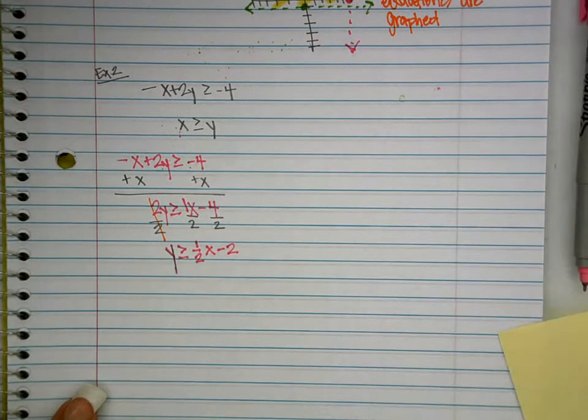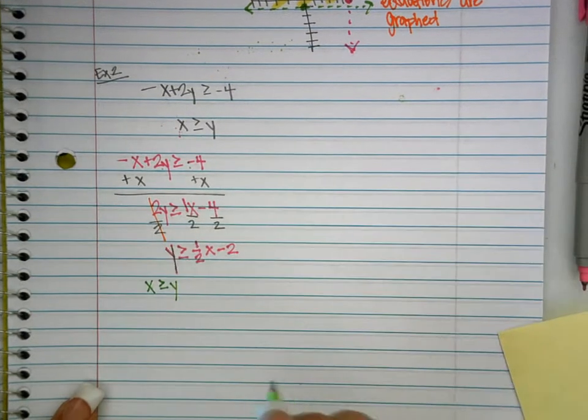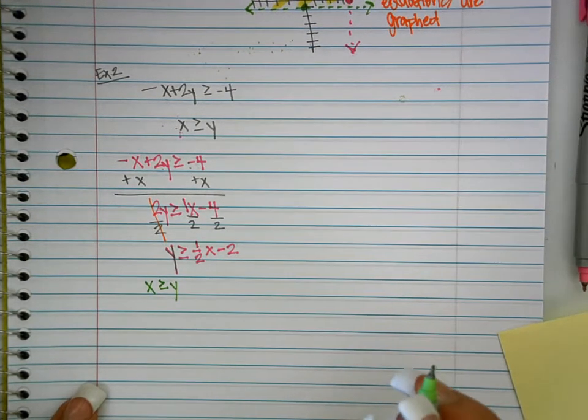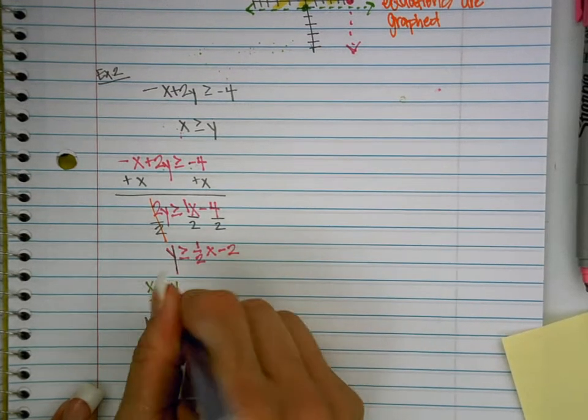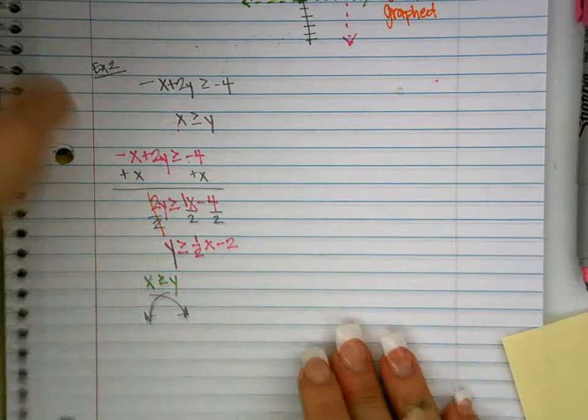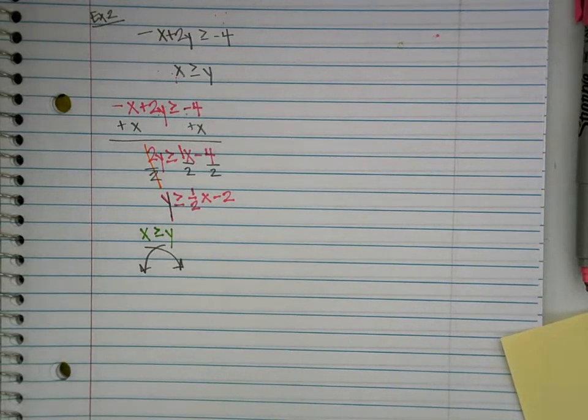Now, for the other inequality, x greater than or equal to y, is that in a graphable form right now? No. Not really. Okay, what you actually need to do here is switch everything. You need to switch both sides. So we don't need to subtract or anything like that. We can just literally flip it over.